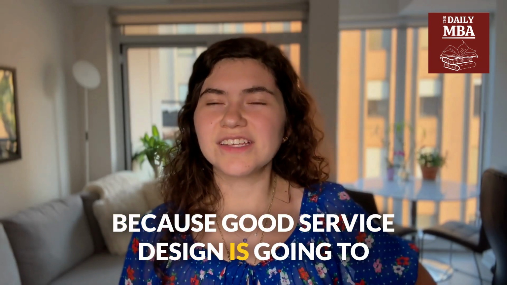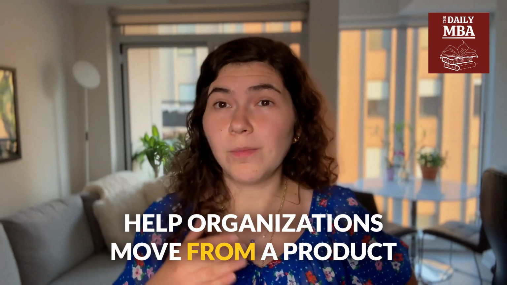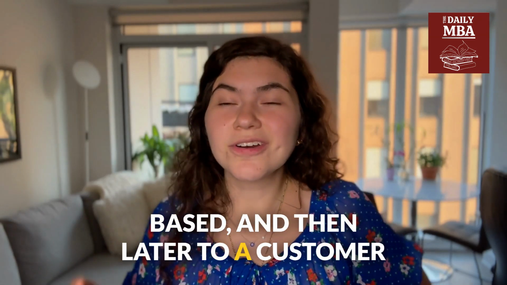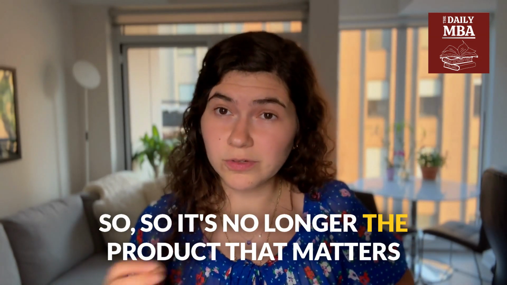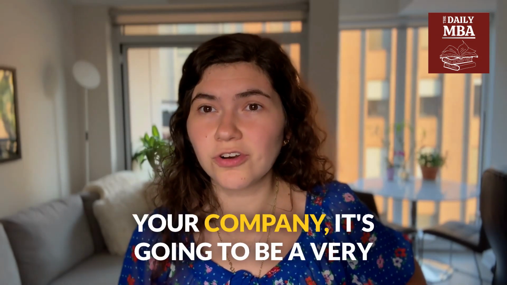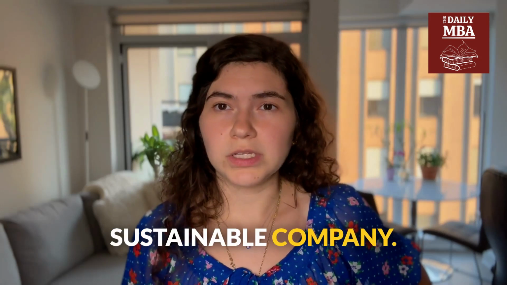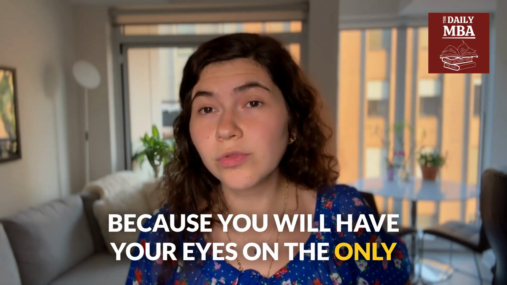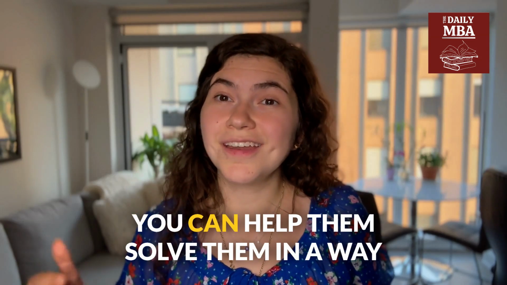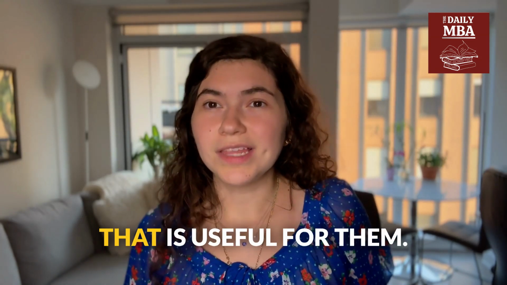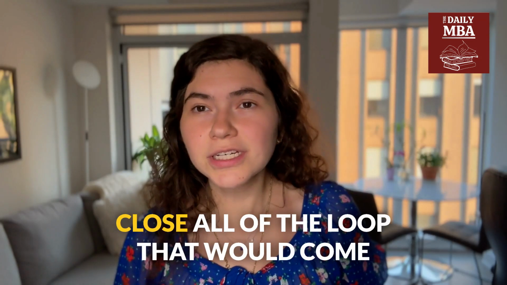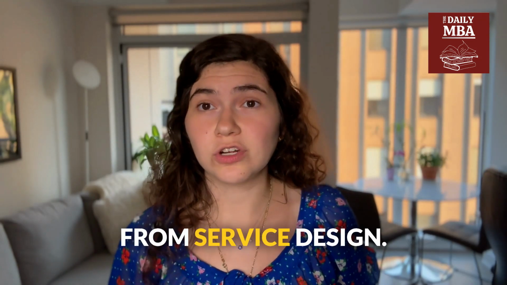Because good service design is going to help organizations move from a product-oriented perspective to a solutions-based one, and then later to a customer-centric approach. So it's no longer the product or the solution that matters, it's the customer. And if you already have this vision in your company, it's going to be a very sustainable company, because you will have your eyes on the only thing that matters, which is users' needs and users' problems, and how you can help them solve them in a way that is useful for them.